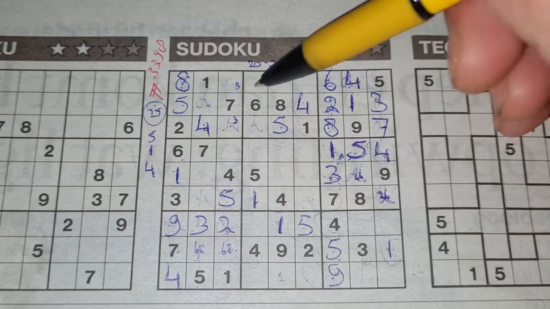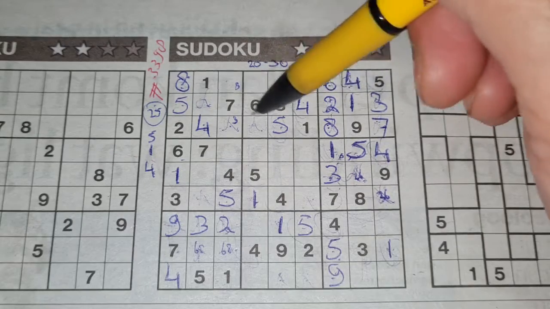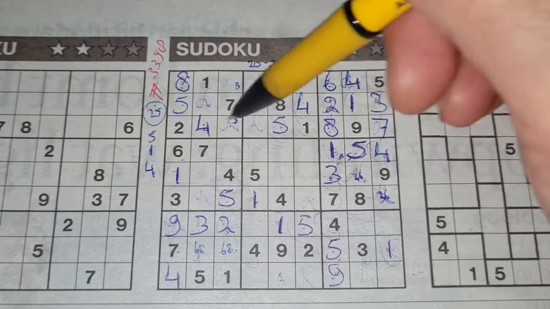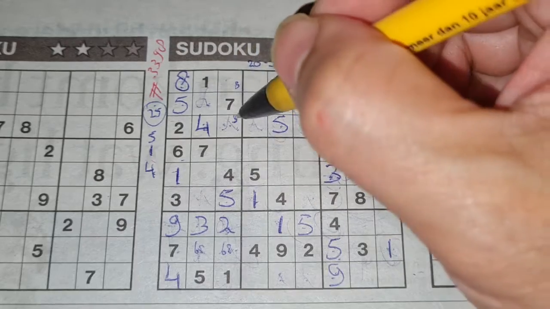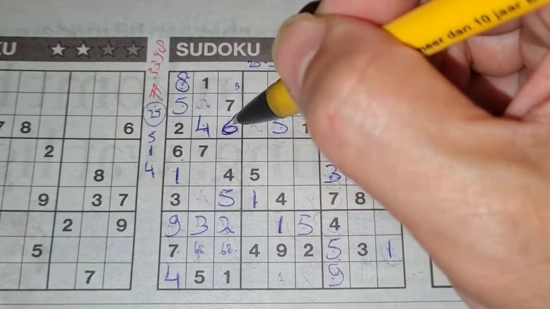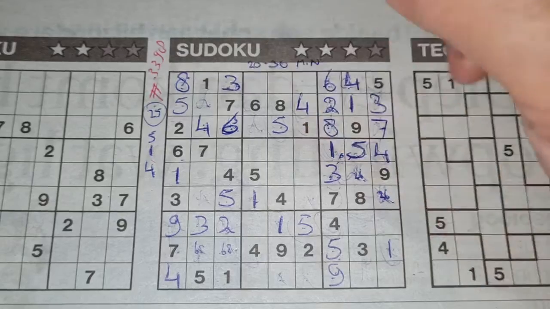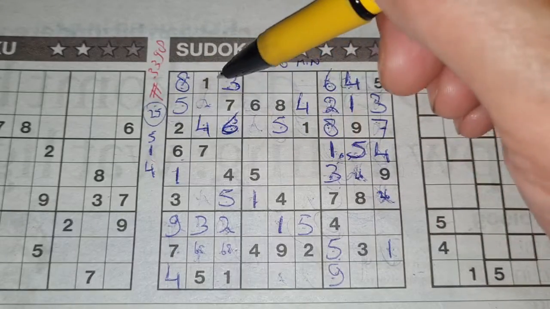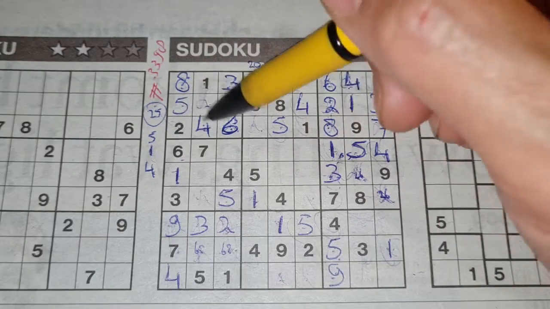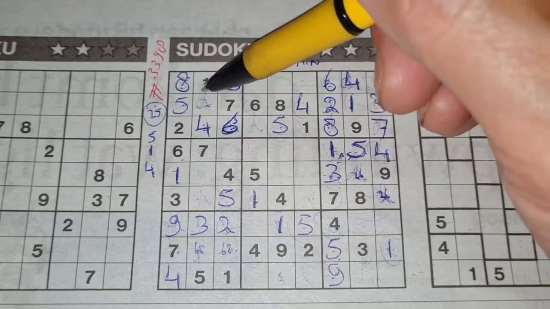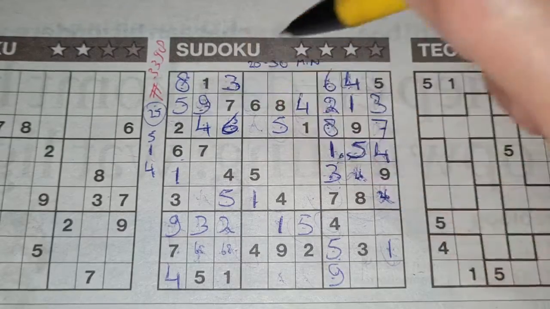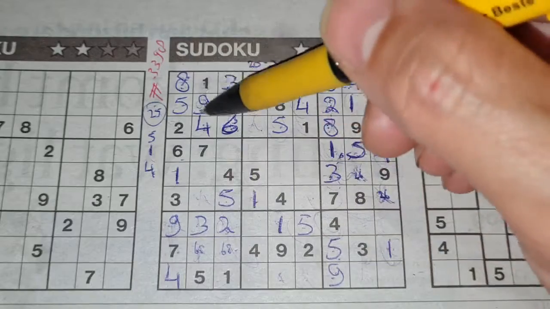Let me see. 6 in this row, 6 in the second row. So in the third row, the only place for the 6 should be there. And I've eliminated the 3, so the 3 goes there. One box left in this big square for the number 1, 2, 3, 4, 5, 6, 7, 8. The 9 is missing. So we have a 9 in this column, 9 in the second column.